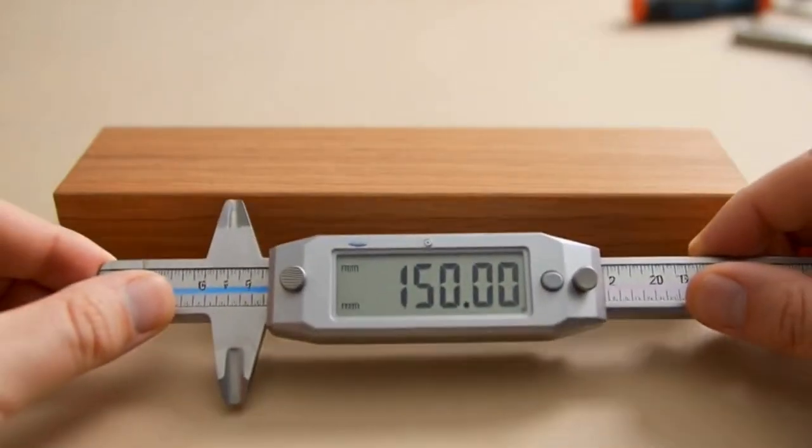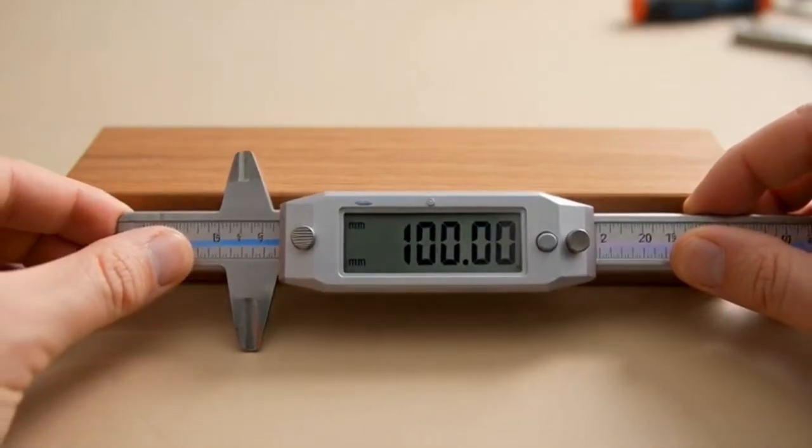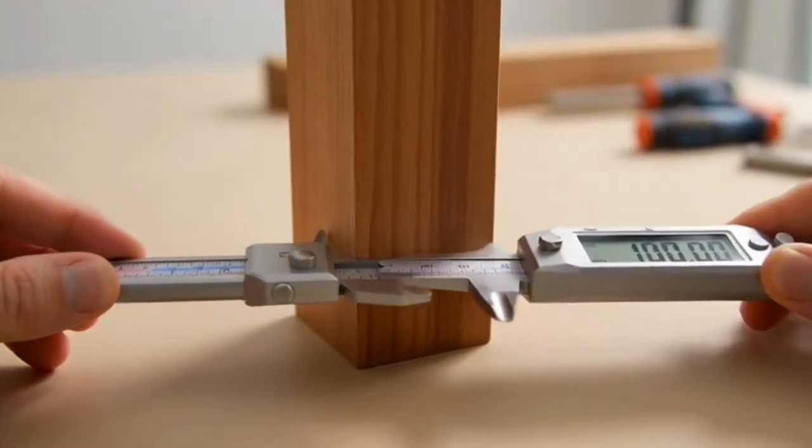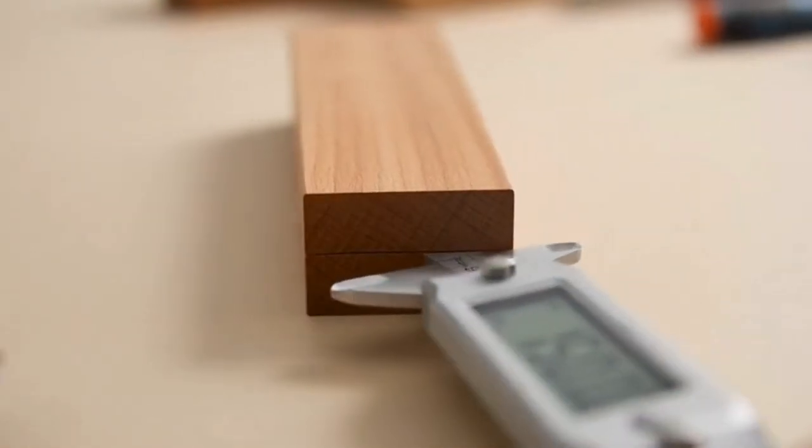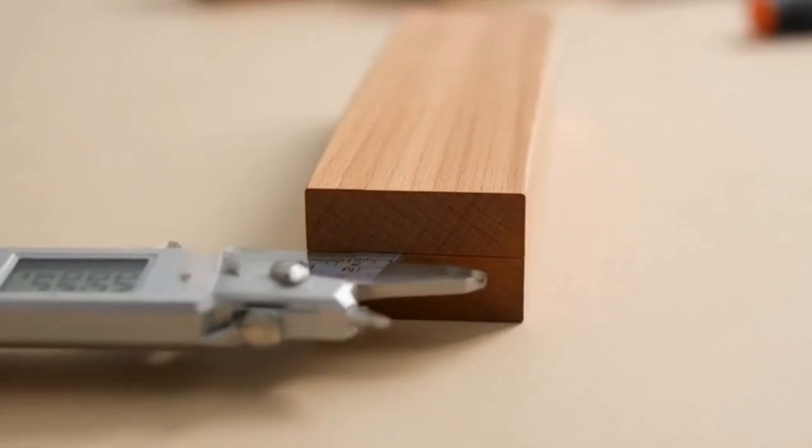To measure the vertical length, place the caliper's jaws on the top and bottom edges. Next, rotate the block to measure the horizontal width. Finally, measure the depth by placing the jaws on the front and back faces.